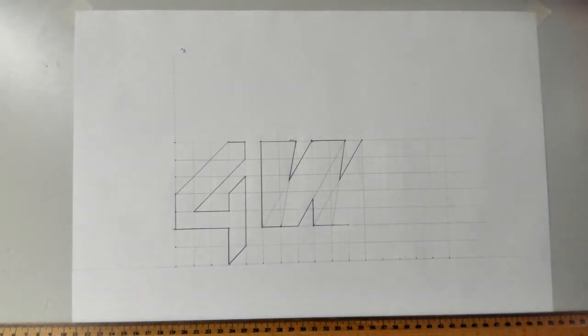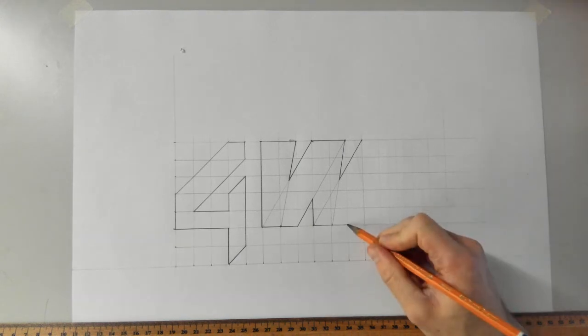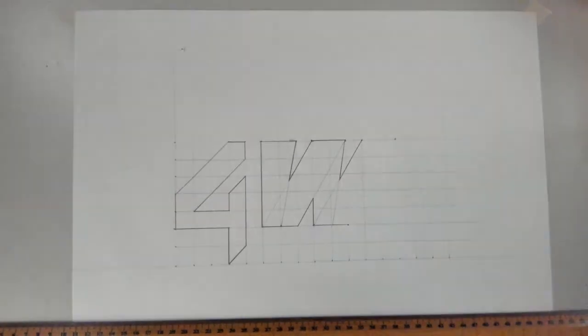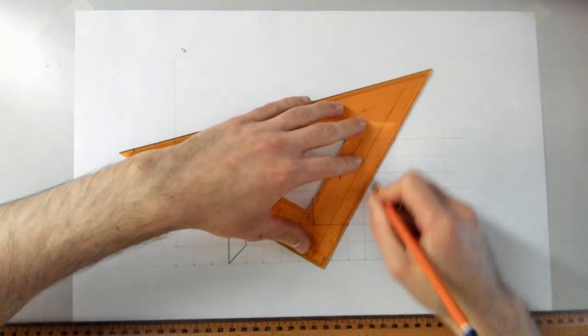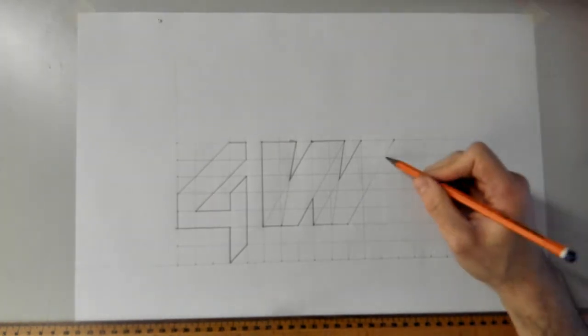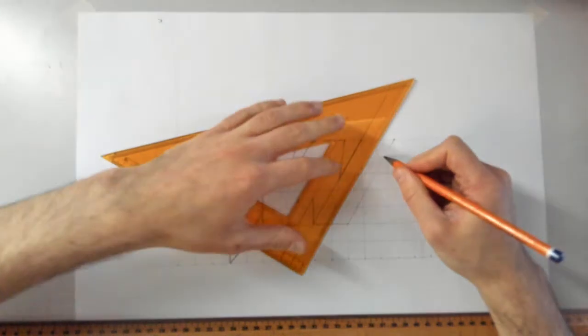And then finally, for this point here, that connects where we go across 2 to there. I'll draw them lightly first of all. And it goes down to actually at that point there.